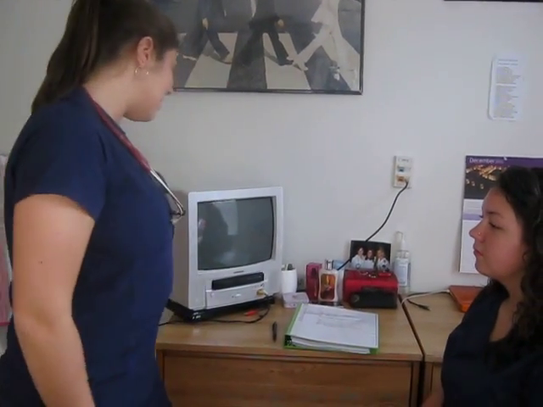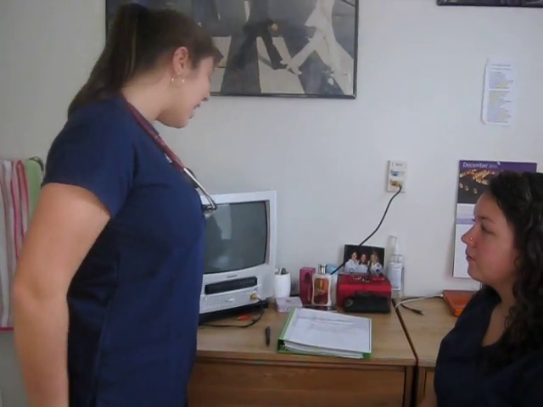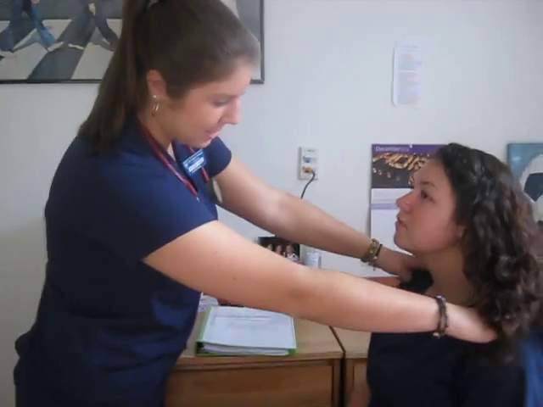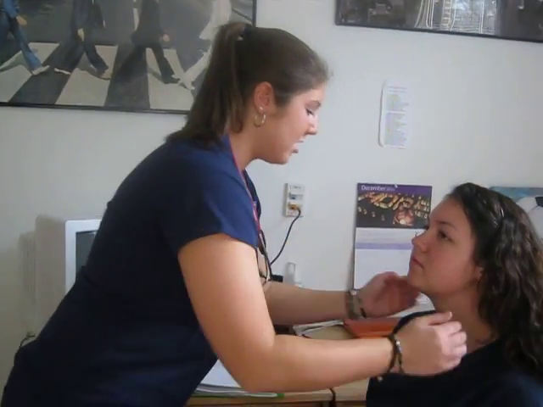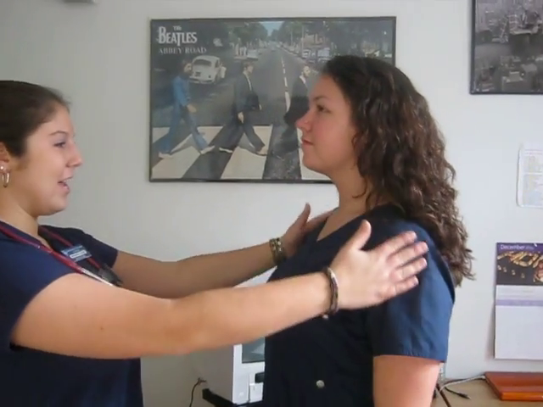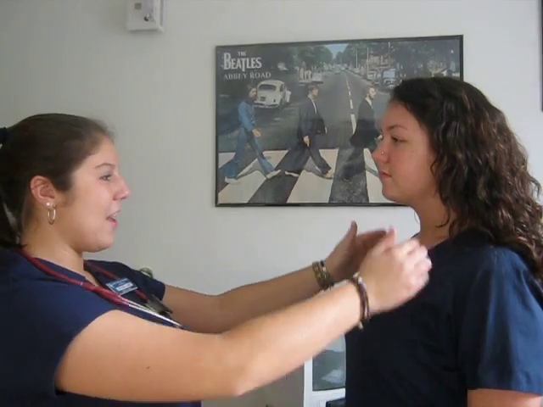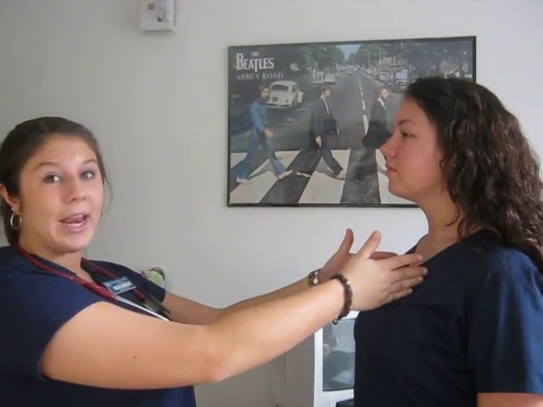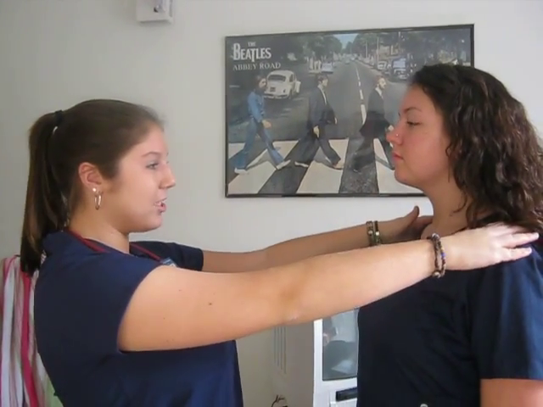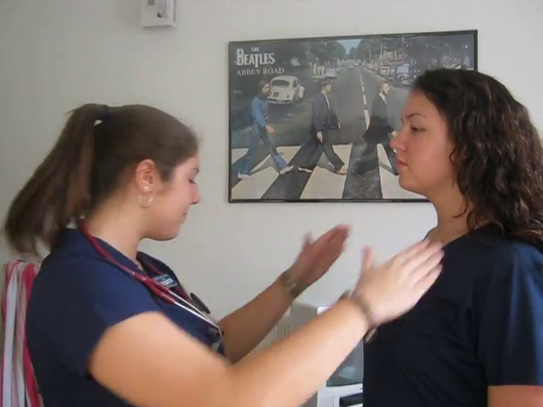Okay, so next I'm going to assess her neck. I want to make sure the neck is centered to her body and that it's erect and still, and that the muscles in the neck are symmetrical. So can you stand up for me? Okay, so as she stands up in a relaxed position, I can see that her neck is in the center of her body and that the muscles are symmetrical on either side.